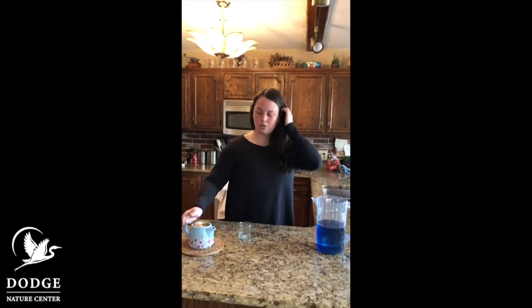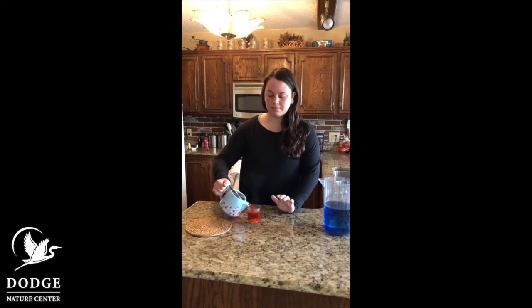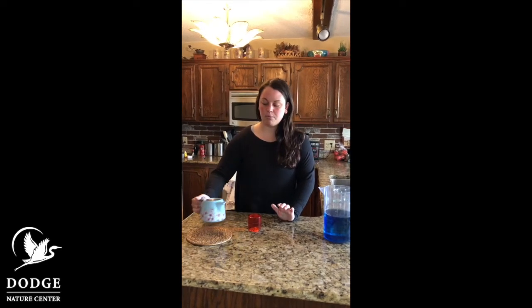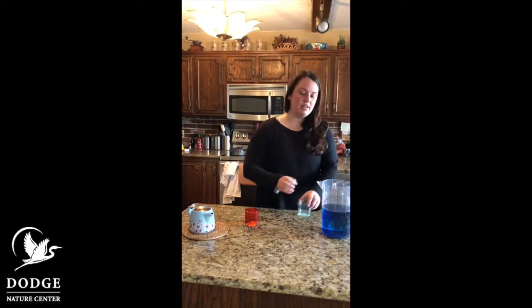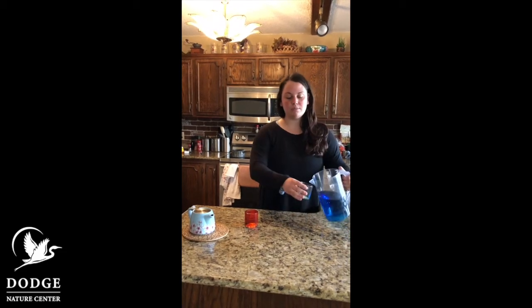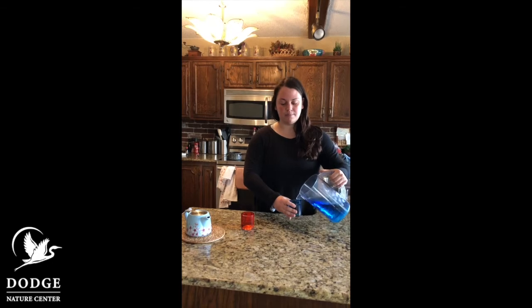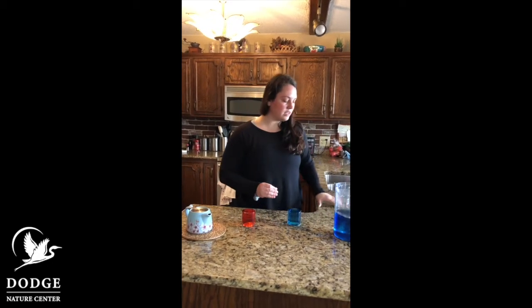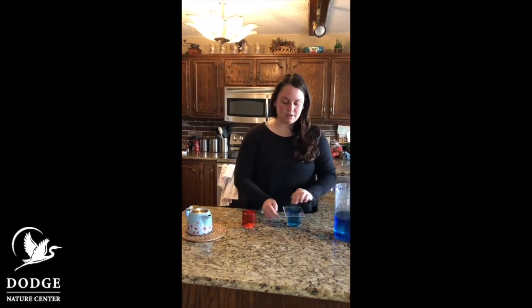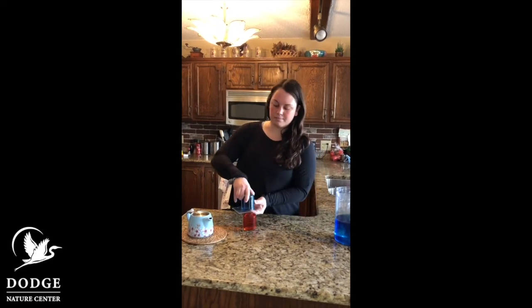So first, we will pour our hot water into a glass. That will be on bottom. Next, we will pour some cold water into a glass and use a piece of plastic to place it on top of our hot water.